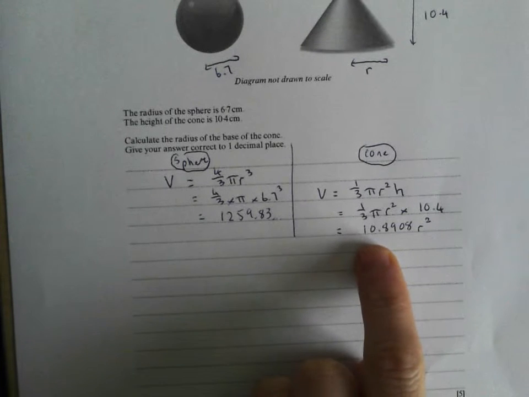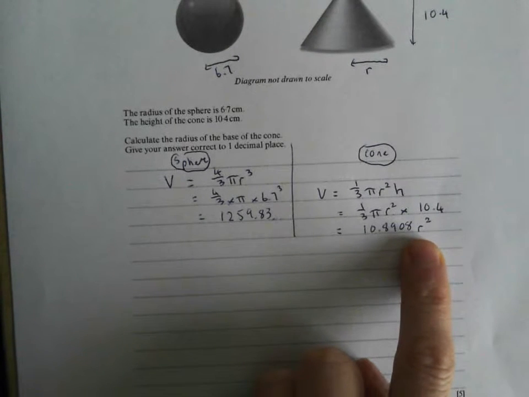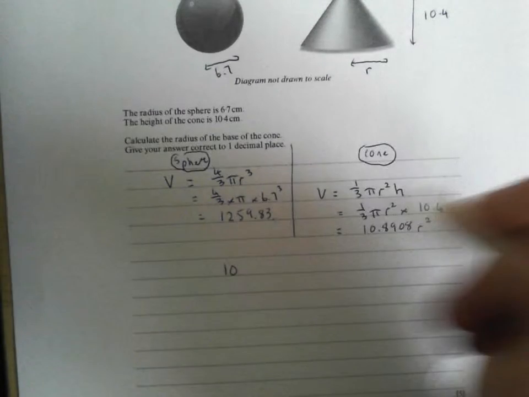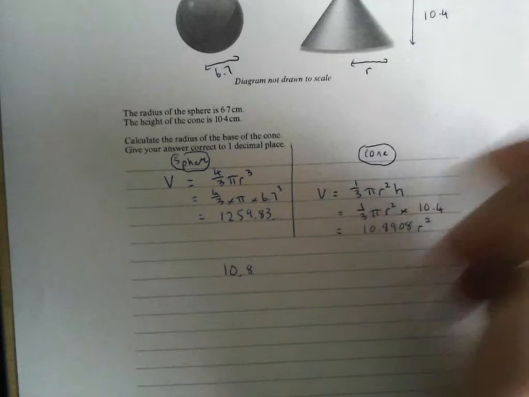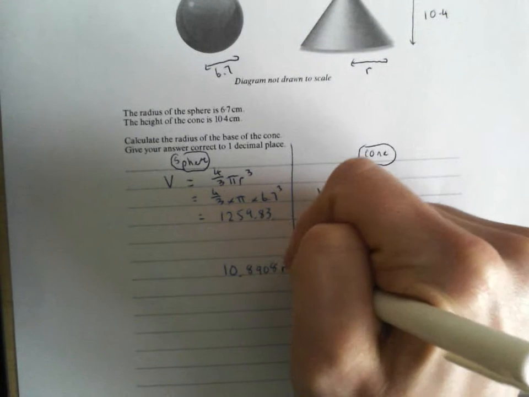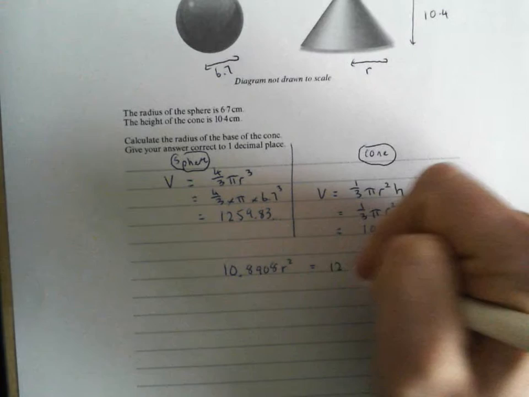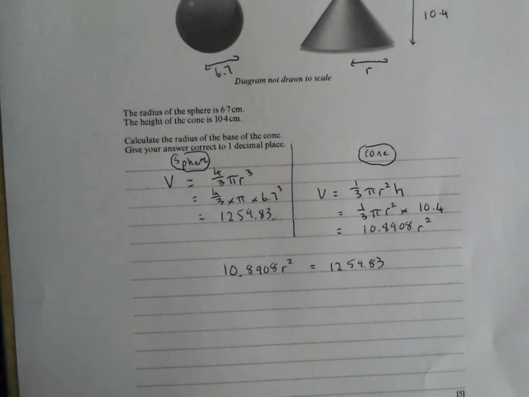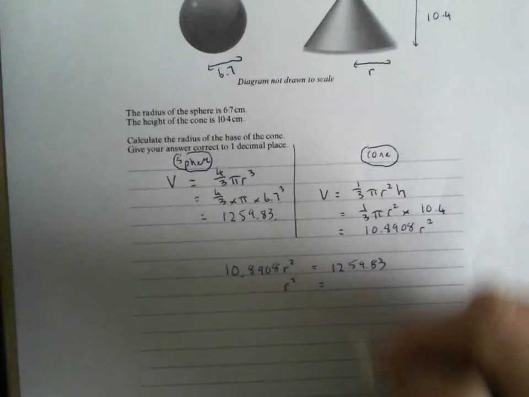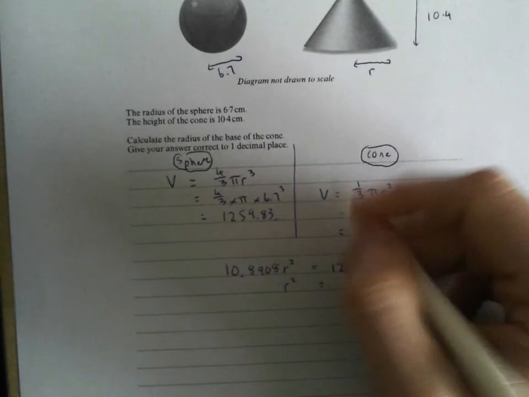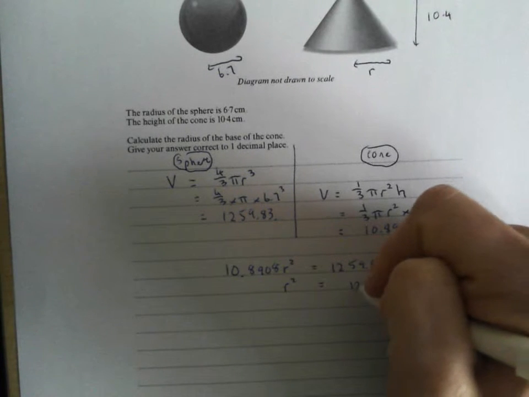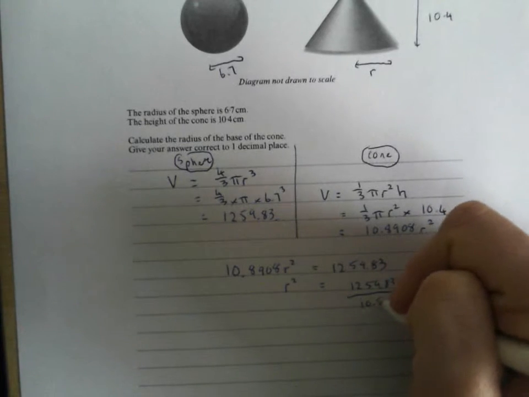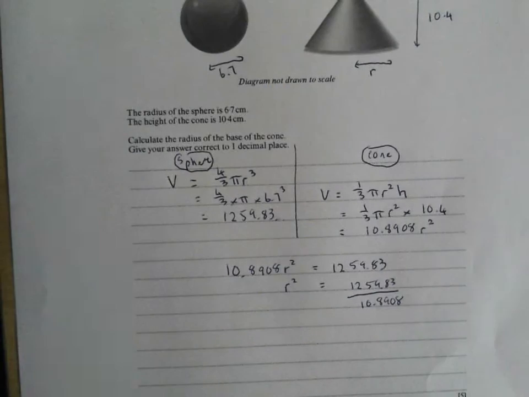And I know that these two things are equal. So I know that 10.8908 radius squared is equal to 1259.83. So all I've got to do is figure out what my radius is. So radius squared is, if I divide both sides by 10.8908, 1259.83 divided by 10.8908. And then if I want to work out what my actual radius is, I'm just going to have to square root both sides.